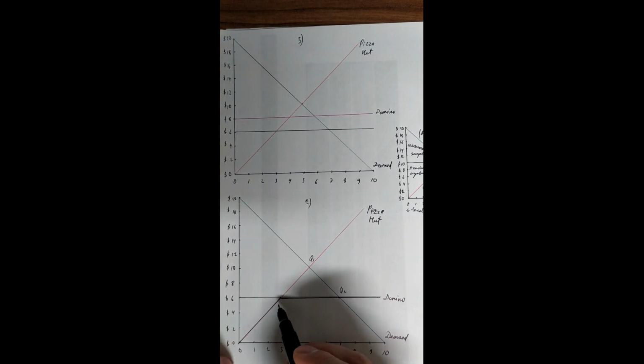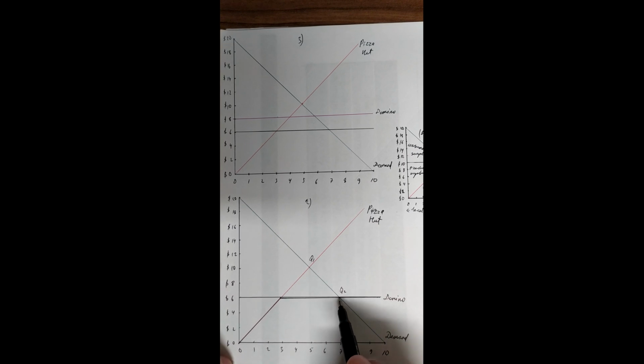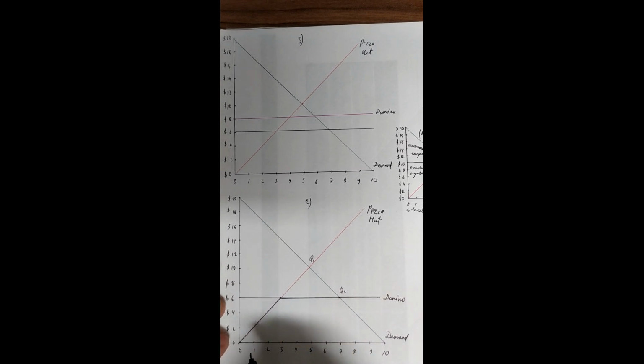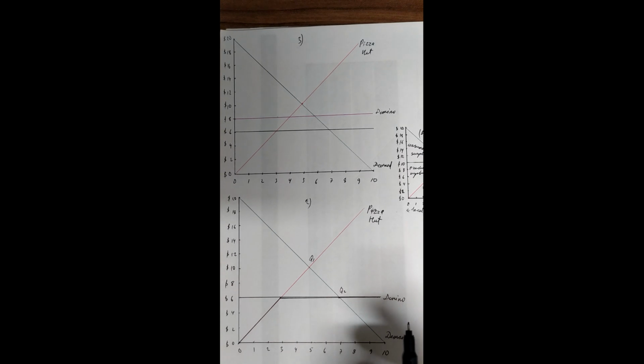This point is called the kink, and this is our new equilibrium price. At our new equilibrium price, 7 people will be able to buy their pizzas at $6. So how efficient is it for us?